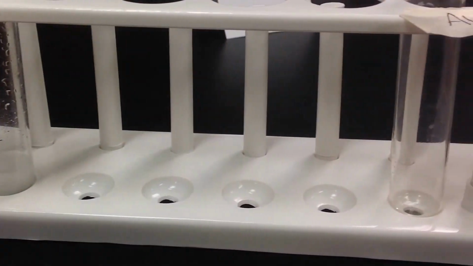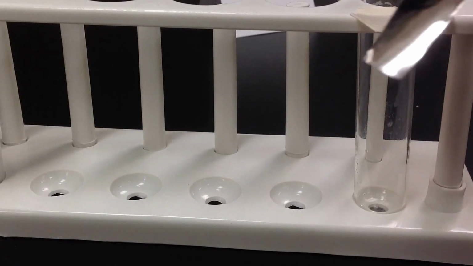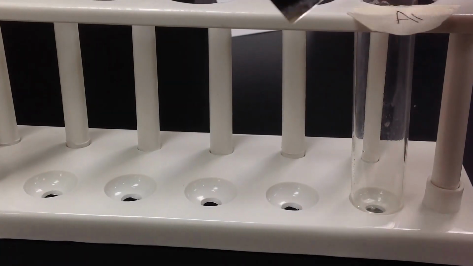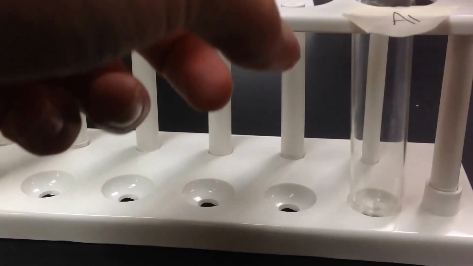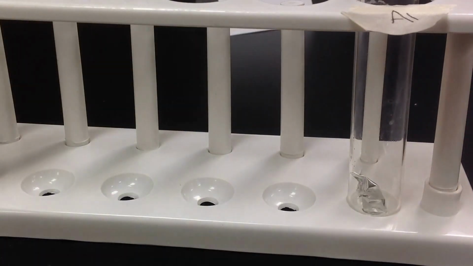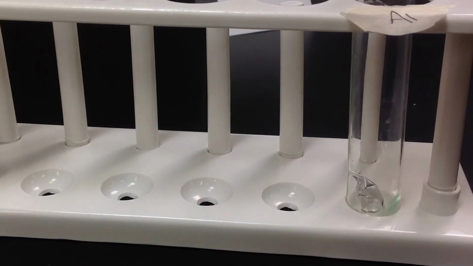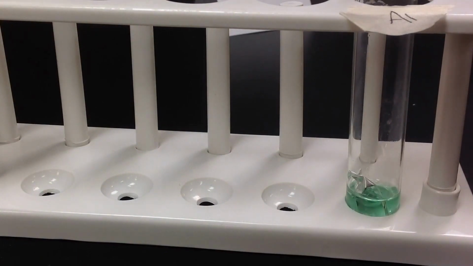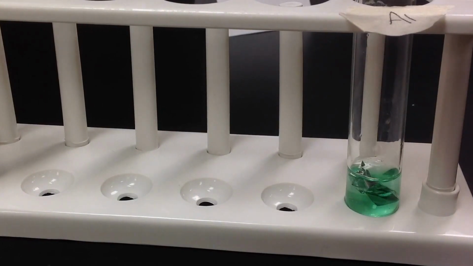Next one, we're going to take just a piece of aluminum foil. You can all see what that looks like. Crumple it up a little bit. Stick that in the test tube. And then I'm going to take some copper chloride solution and cover the foil in the copper chloride solution.